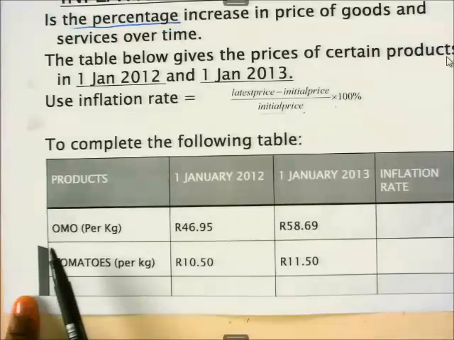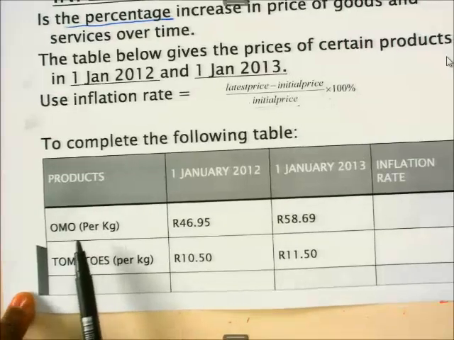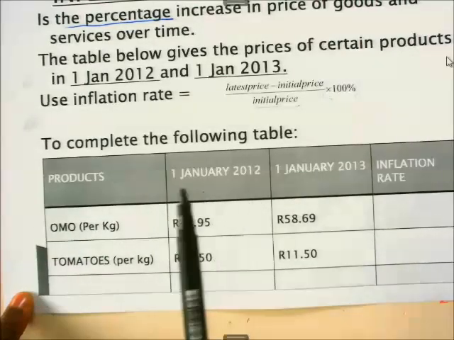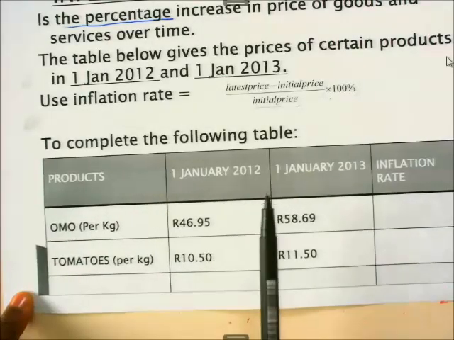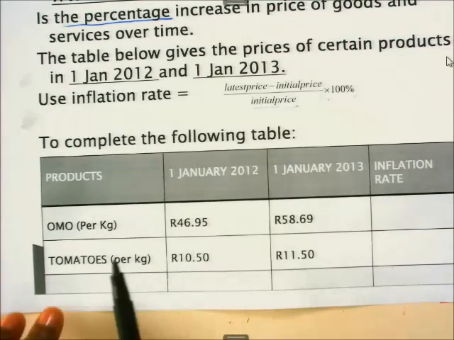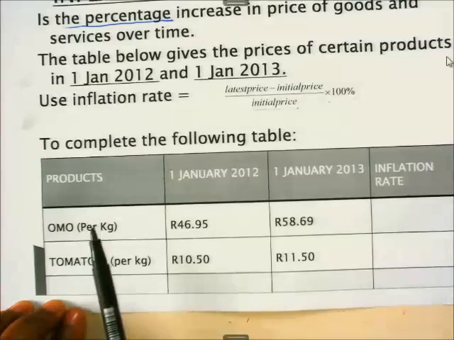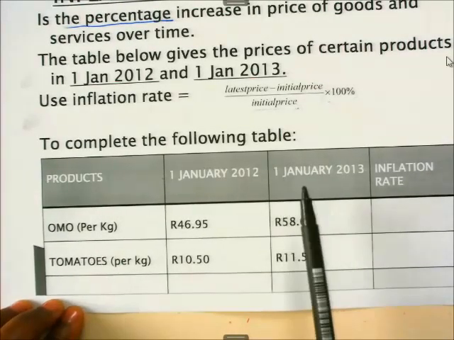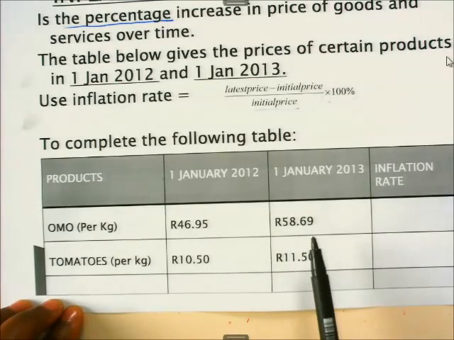Now, first product, they say 1 kilogram of Omo on 1st of January 2012 was 46 rand 95 cents. The very same 1 kilogram of Omo on 1st of January 2013 was 58 rand 69.